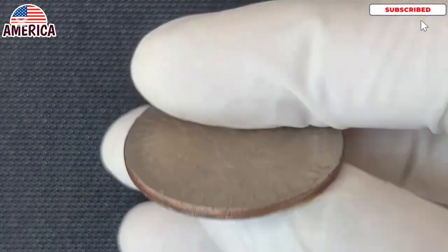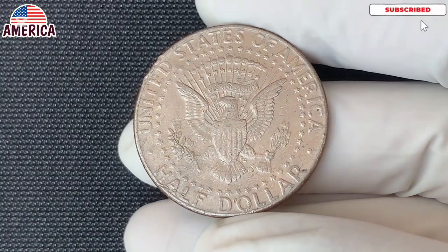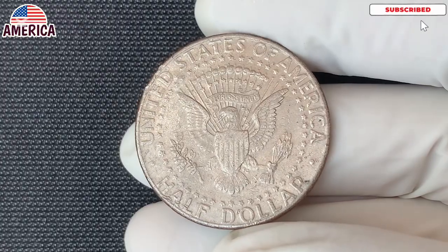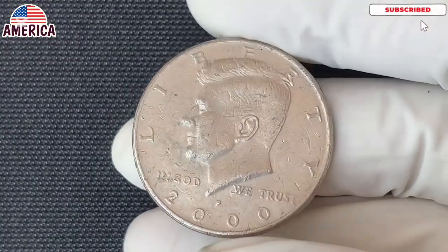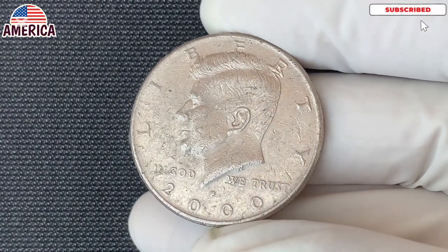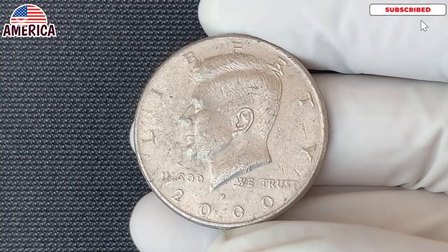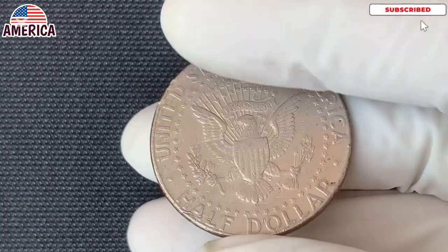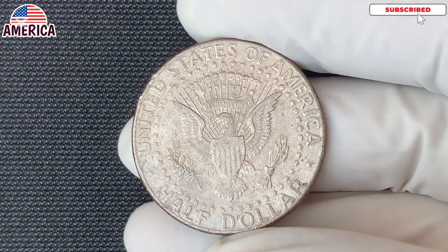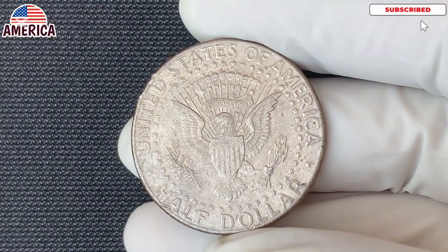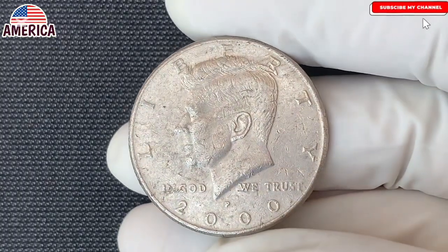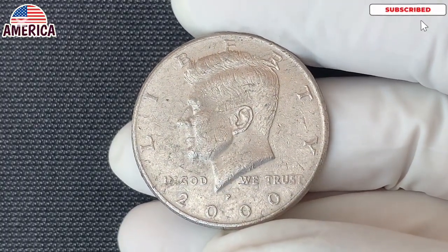Mint errors. One of the biggest reasons some 2000 Kennedy half-dollars sell for thousands of dollars is due to minting errors. Some of the most valuable errors include double die errors. If you notice a doubling effect on the lettering, numbers, or Kennedy's profile, you could have a highly valuable coin. Off-center strikes. Some coins were struck improperly, causing part of the design to be shifted or missing. These are highly collectible. Wrong planchet errors. In rare cases, some Kennedy half-dollars were mistakenly struck on silver planchets instead of their intended copper-nickel composition. These rare silver errors can sell for a fortune.